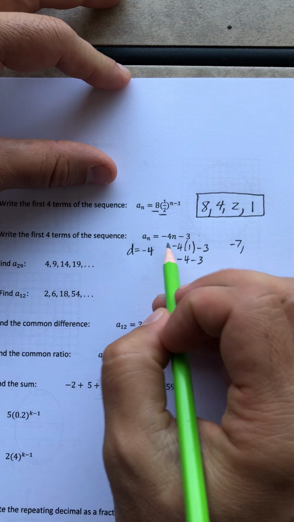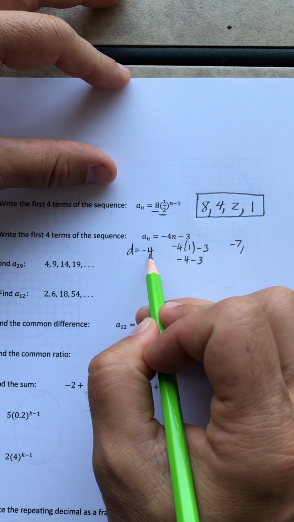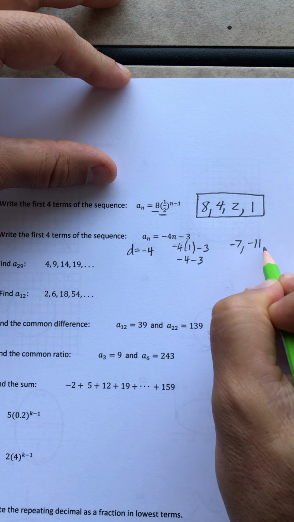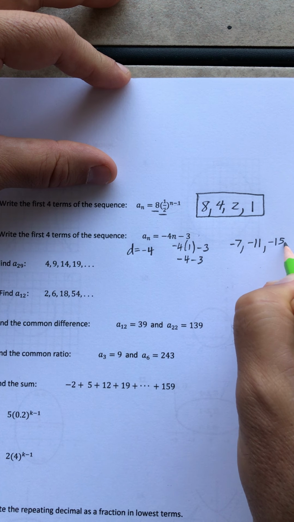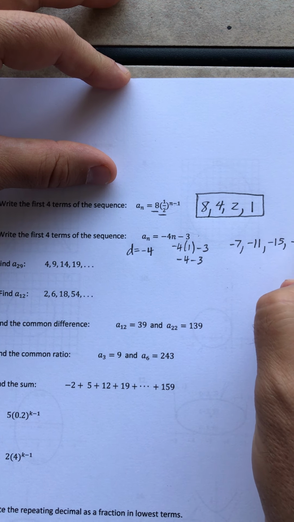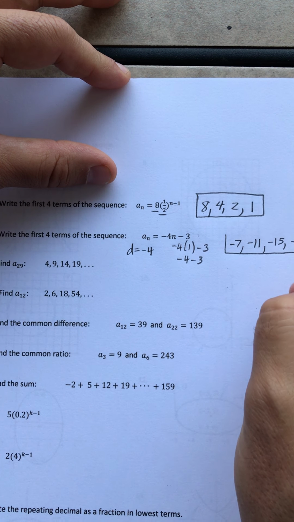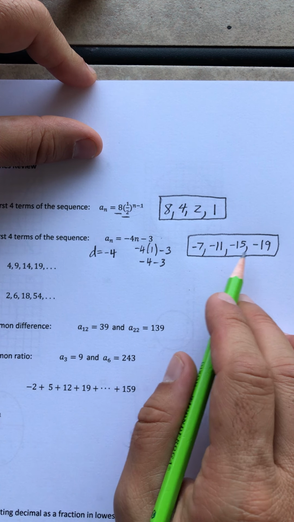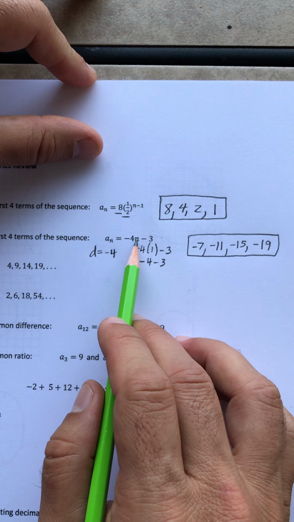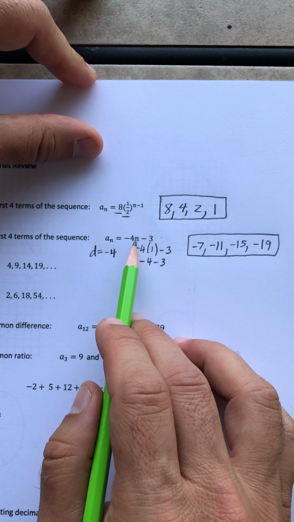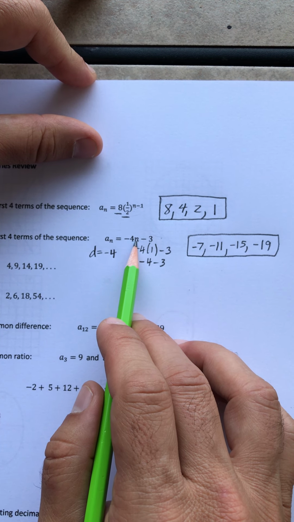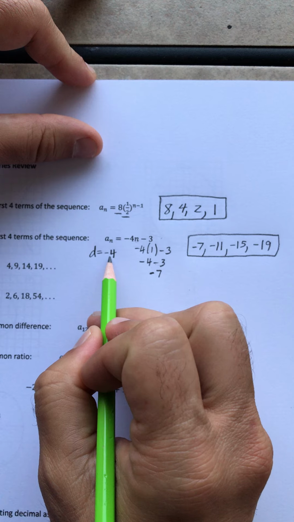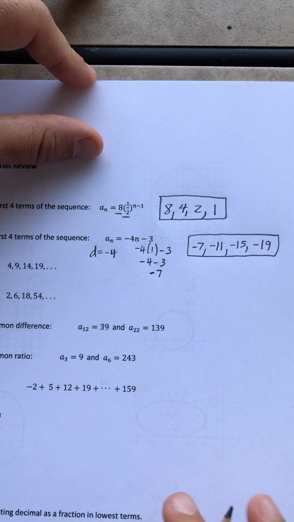Now to get the second term, I could plug in 2, but I know that the common difference is -4. So -7 plus -4 is -11. Plus -4 again is -15. Plus -4 again is -19. So here are my first 4 terms: -7, -11, -15, -19. Again, I could have plugged in 2, 3, and 4 to get the second, third, and fourth terms. But once I know that the first term is -7 and my common difference is -4, it's very easy to write all the terms out.